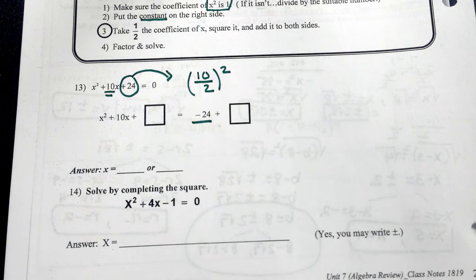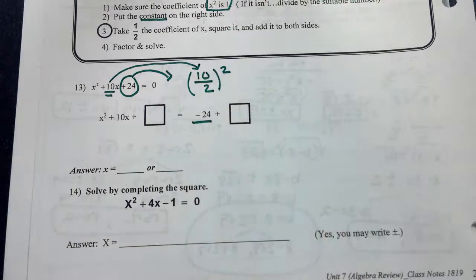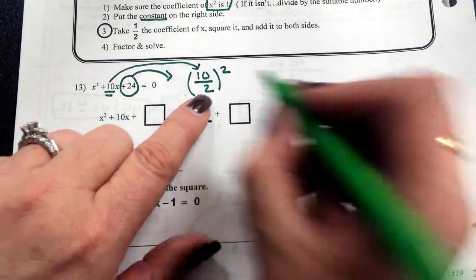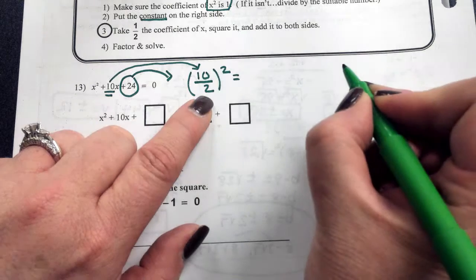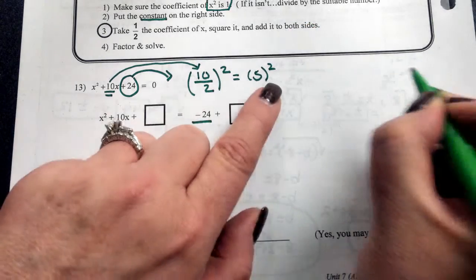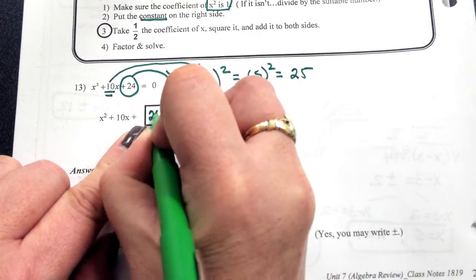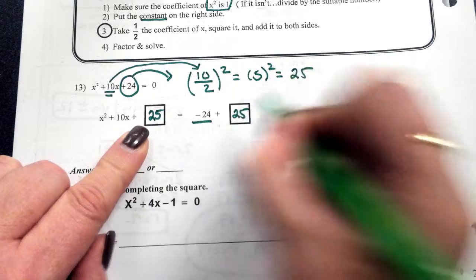So that's the step that you have to do in completing the square. You take the coefficient, whatever number's in front of x, you divide it by 2 and you square it. So what is 10 divided by 2? 5. And then I'm going to square it. What is 5 squared? 25. So I need to add 25 to both sides of my equation.